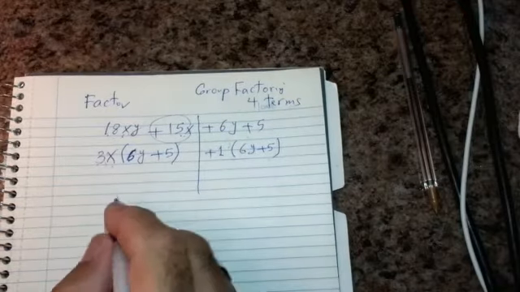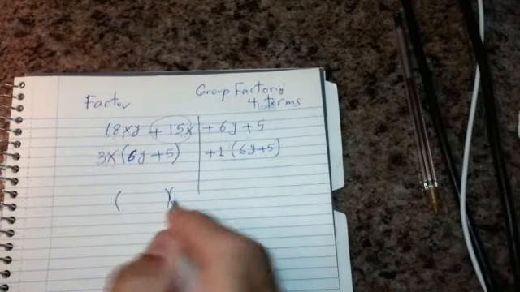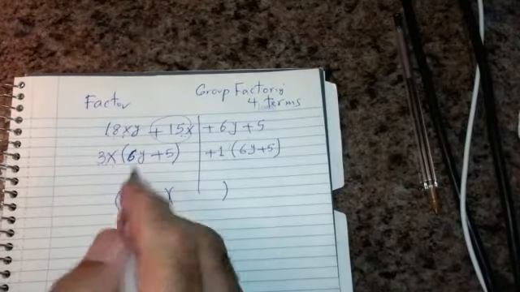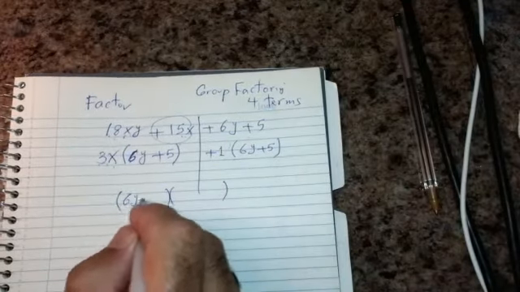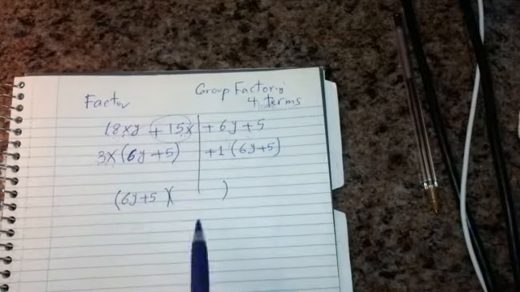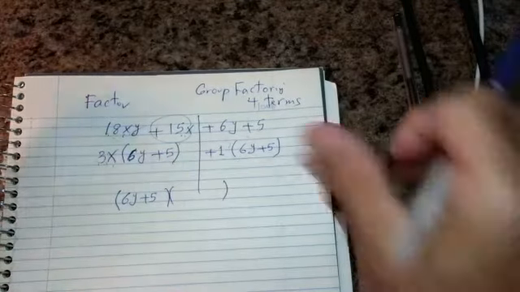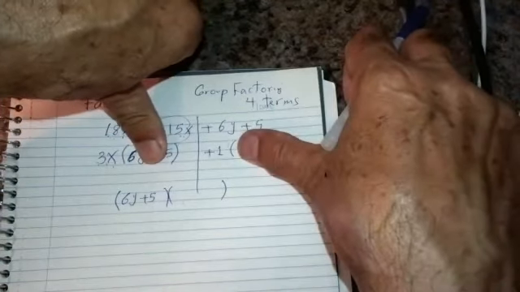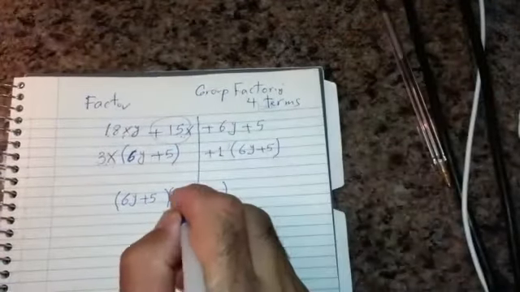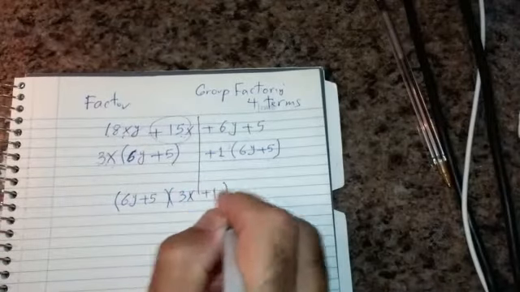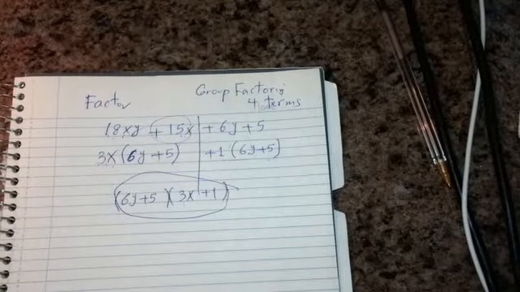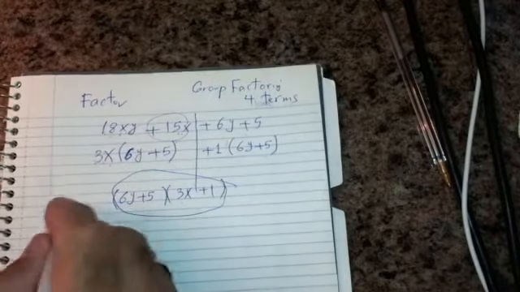Now, you open 2 parentheses. They both have 6y plus 5, so you put that in one of the parentheses. Now, what do I put in the second parenthesis? If you hide these 2, what is left? 3x plus 1. You see that? That would be your second parenthesis. That's the factoring of that polynomial. Now, if you want to check, you could always check.